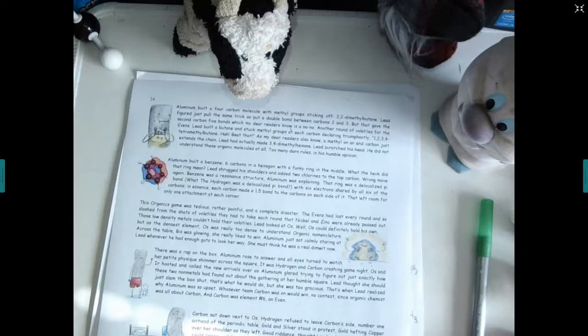Aluminum built a benzene, 6 carbons, and a hexagon with a funky ring in the middle. What the heck did that ring mean? Lead shrugged his shoulders, added 2 chlorines to the top carbon. Oh, wrong move again. Benzene was a resonance structure, Aluminum was explaining. That ring was a delocalized pi bond. What the hydrogen was a delocalized pi bond? Is that going to be on the test?